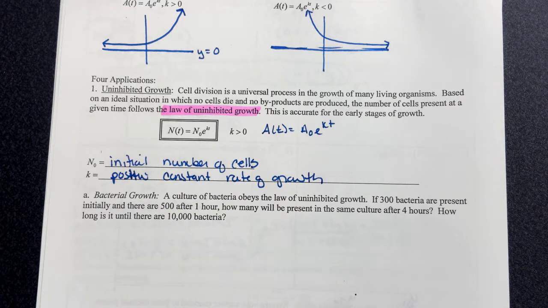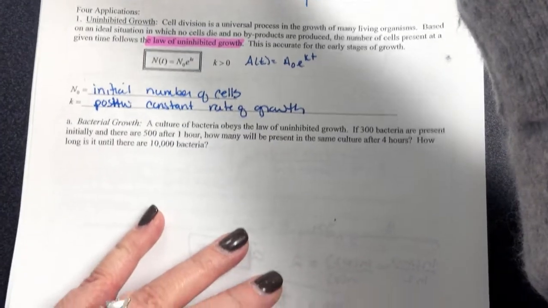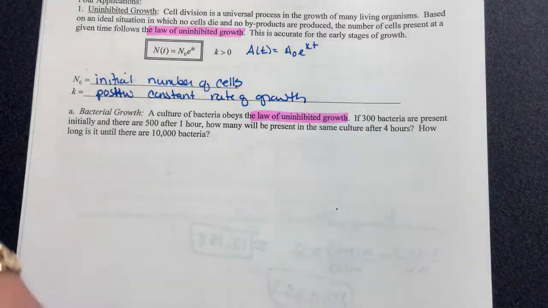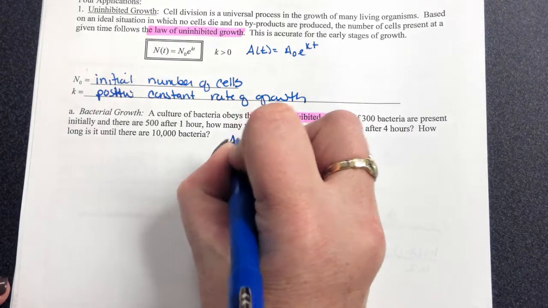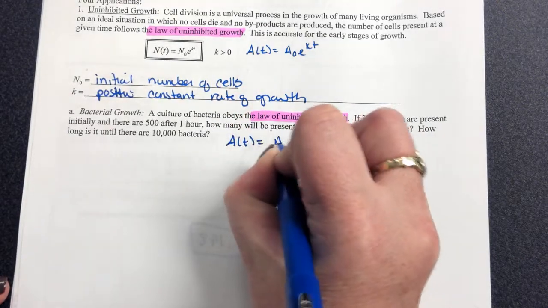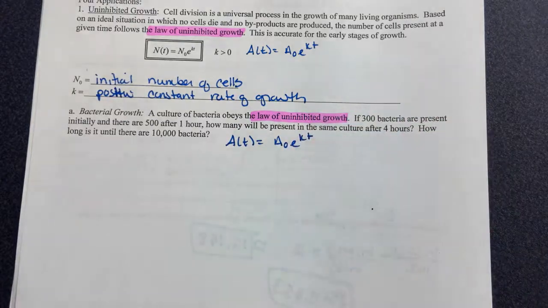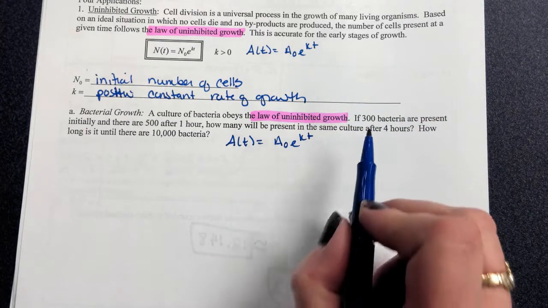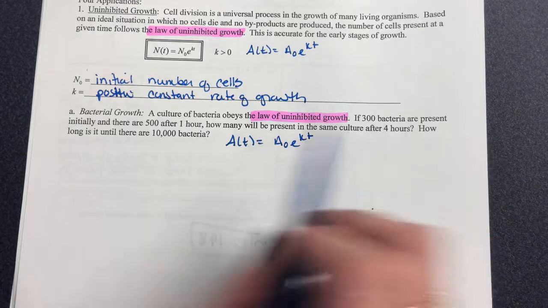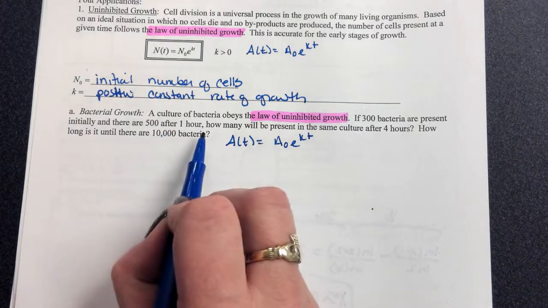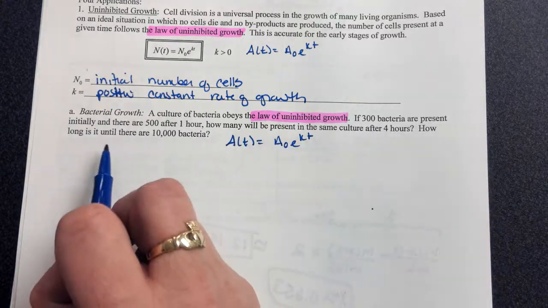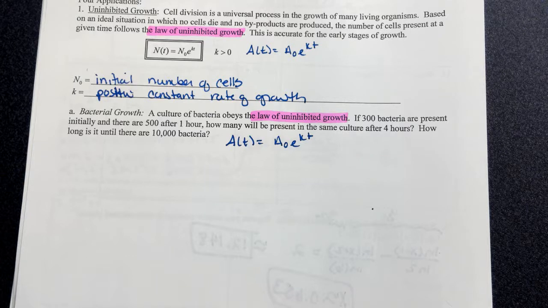All right, so let's take a look at an example here. A culture of bacteria obeys the law of uninhibited growth. So again, anytime we're talking about that, we know we're looking at A of t is equal to A sub 0 times e raised to the kt power. So that's the formula we're going to be dealing with in this example. If 300 bacteria are present initially and there are 500 after 1 hour, how many will be present in the same culture after 4 hours? How long until there are 10,000 bacteria?